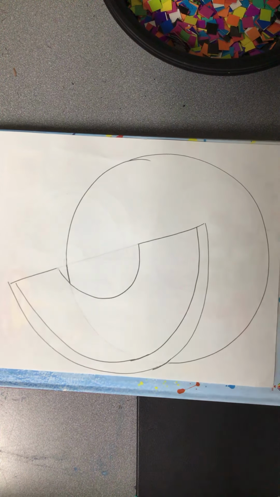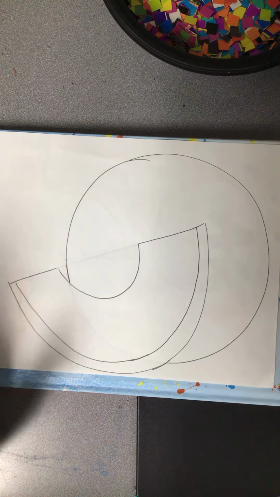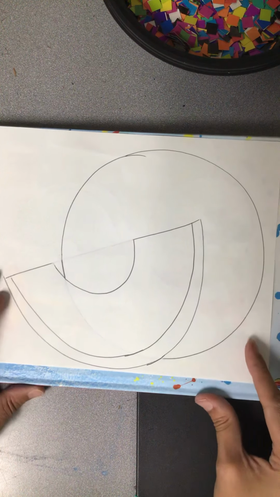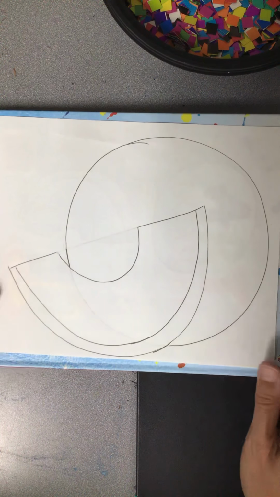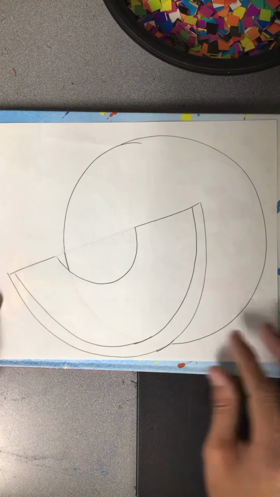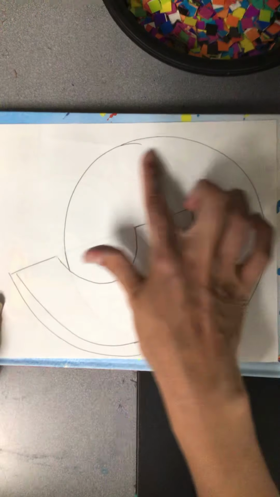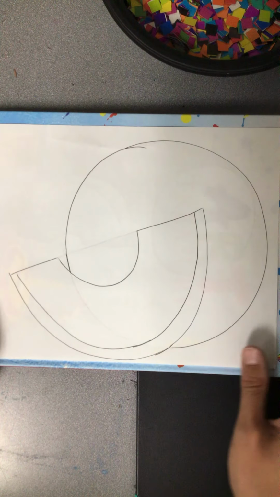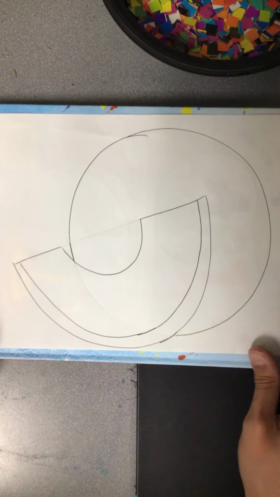This is the drawing that I did earlier. And maybe you guys are a little confused as to what this is. It's actually a melon. It's not a watermelon, it's an orange melon, or it's going to be. So I chose to not only do the slice of melon, but also the whole melon behind it, which is a little ambitious. This might take me a while.